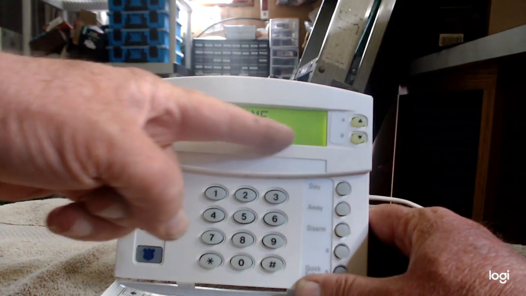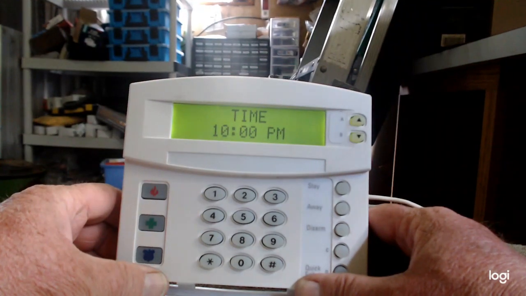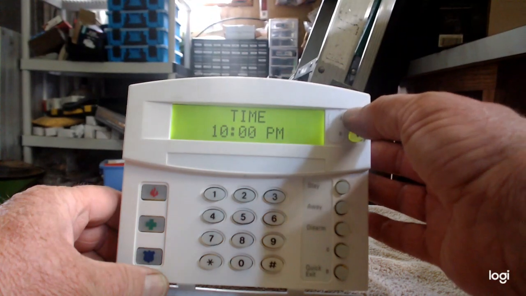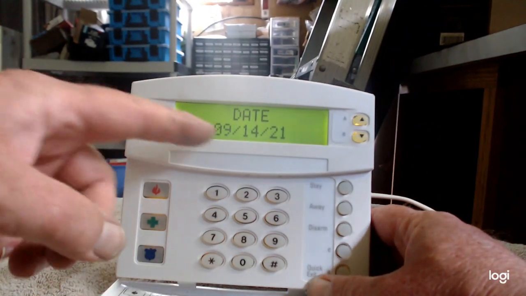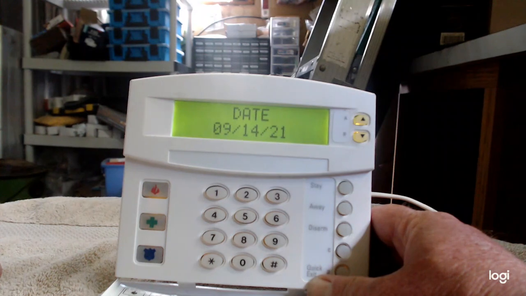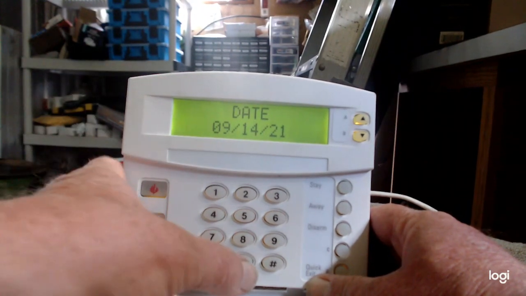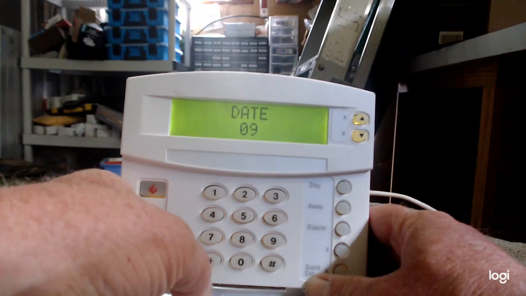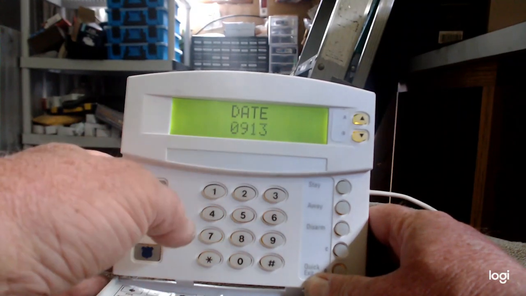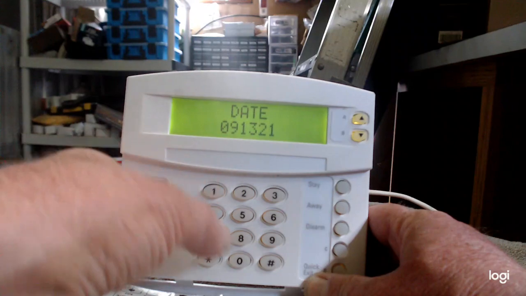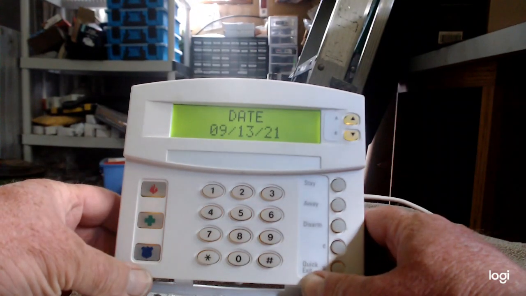All right, so we got our time set at 10 p.m. So let's hit the arrow up once, and let's set the date. This is the correct date, but I'll show you how to do it. We'll make it the 13th. So it's setting on date. You put in the month, 09, the day, 13, the year, 21. Hit the pound sign. That's it.